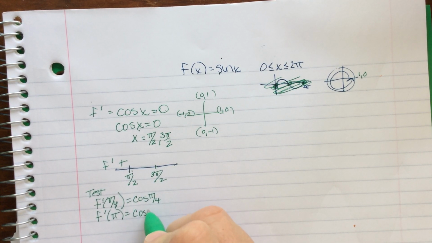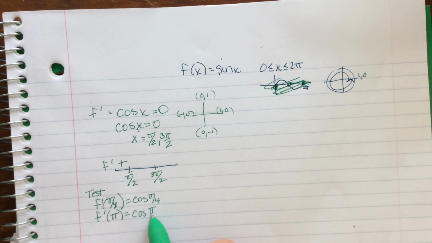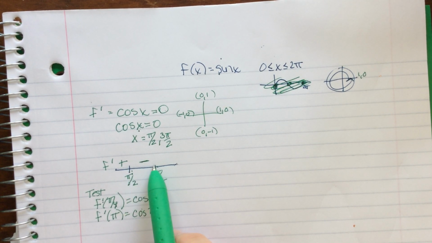Well, cosine of pi, again, I don't really care about the value. I just want to know, is the sign of cosine of pi over 2 positive or negative? And that's negative. And between pi over 2 and 3 pi over 2, cosine is negative.